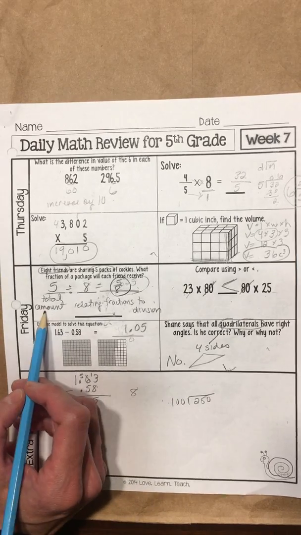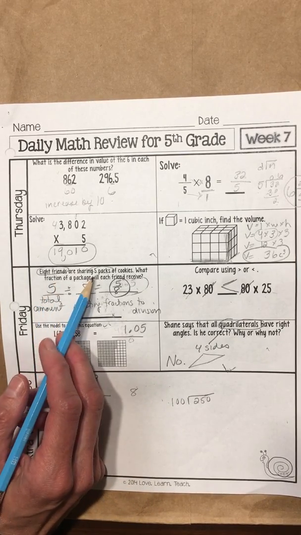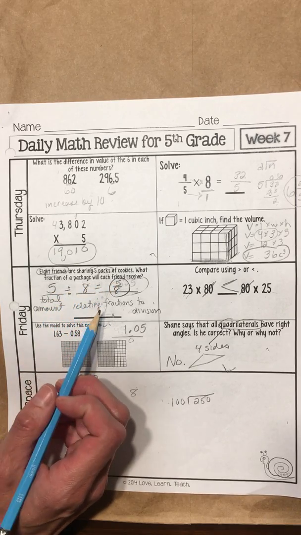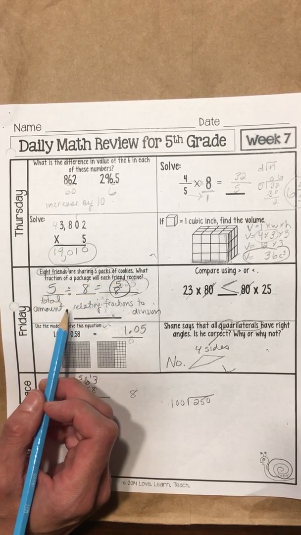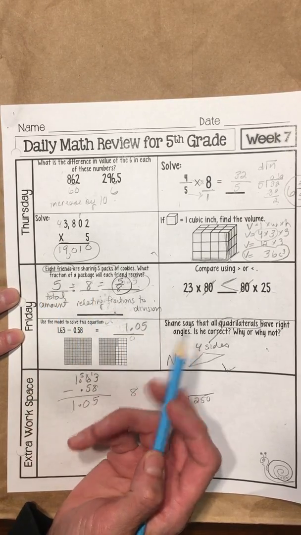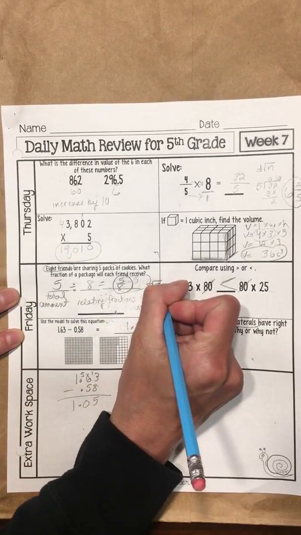The only thing I wanted to point out is this question. It says 8 friends are sharing 5 packs of cookies. What fraction of a pack will each friend receive? Well, we can't get a fraction if we were to divide 5 divided by 8. We'd have to put like 8/5, right?